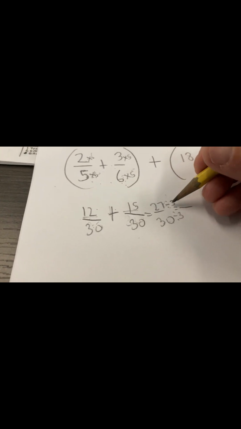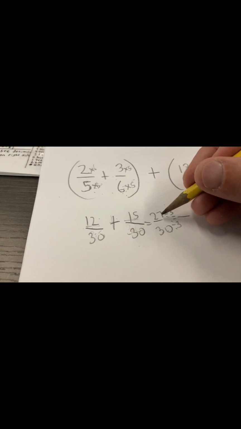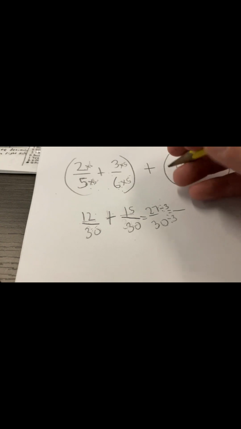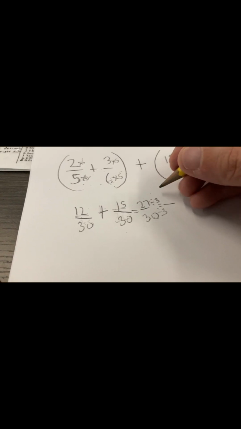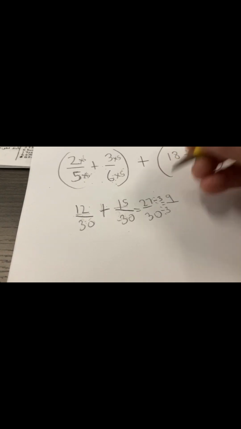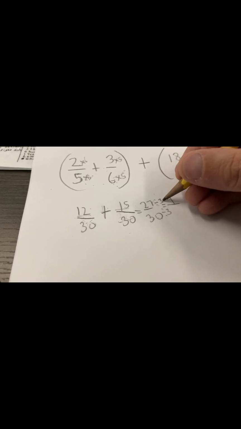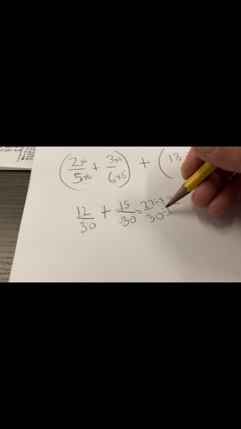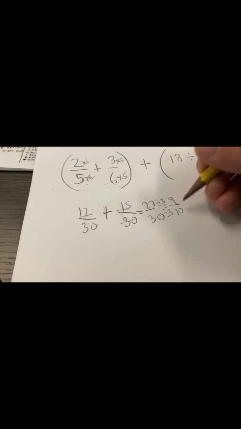Now, how many times will 3 go into 27? 3 times what? 3 times 6, 3 times 7, 3 times 8, 3 times 9. 3 times 9 is 27. So how many times will 3 go into 30? 30 divided by 3 is 10. So I got 9/10. Now how do I know this is right?